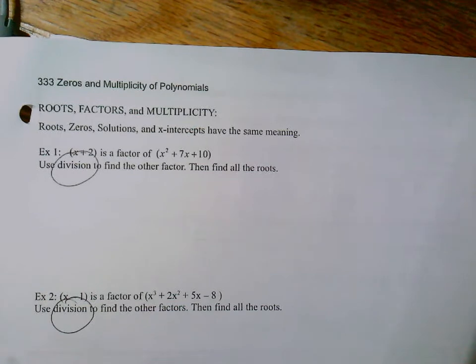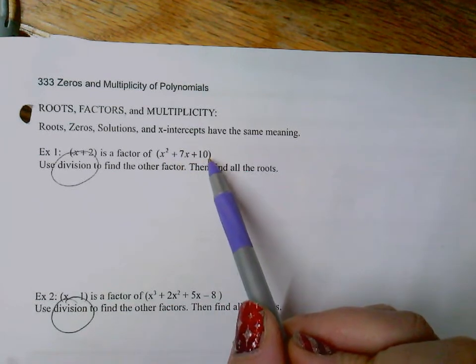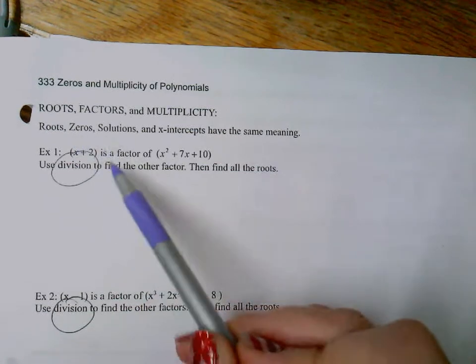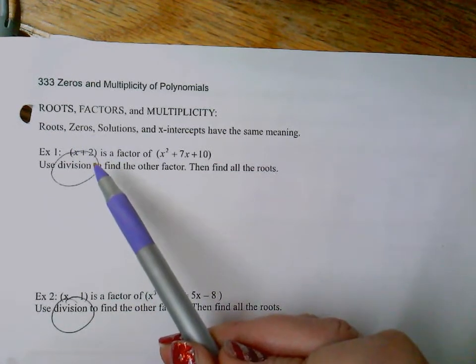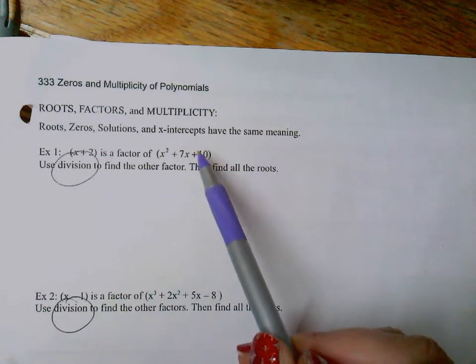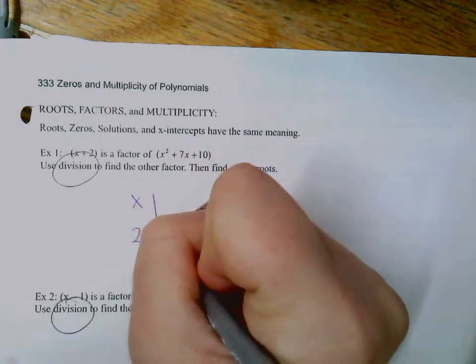So example 1, x plus 2 is a factor of this quadratic, x squared plus 7x plus 10. Use division to find the other factor. You can already tell that the other factor is going to be x plus 5, I hope, because a binomial times a binomial will make this trinomial. But let's just practice our division. So x plus 2 goes down the side.